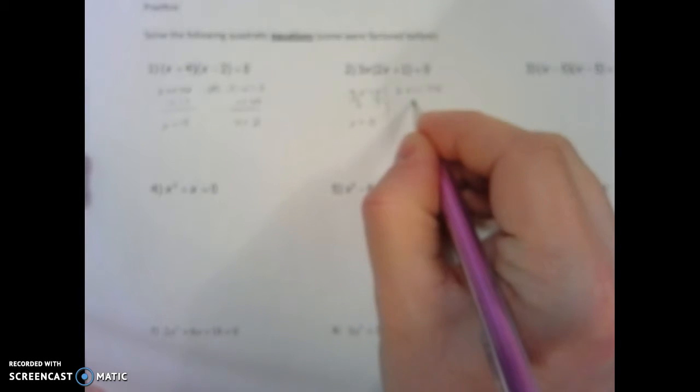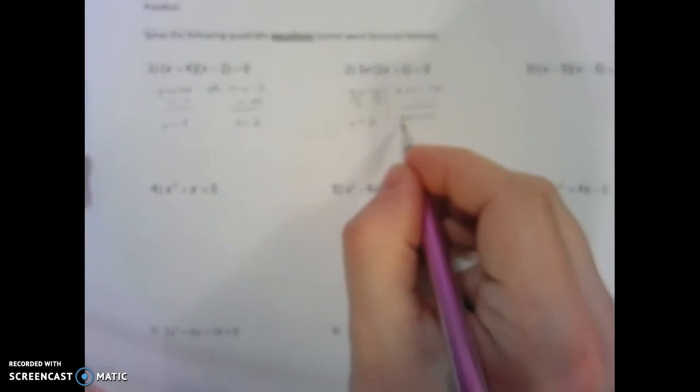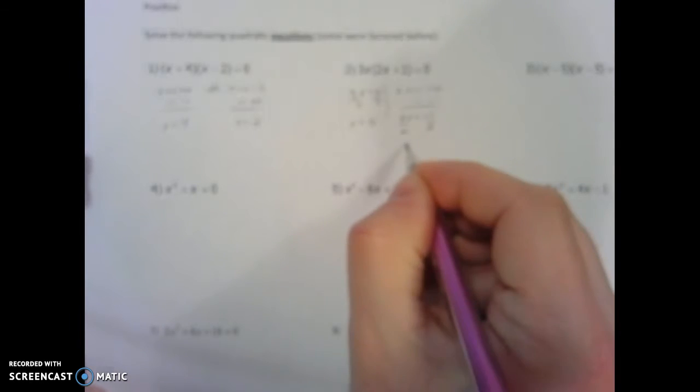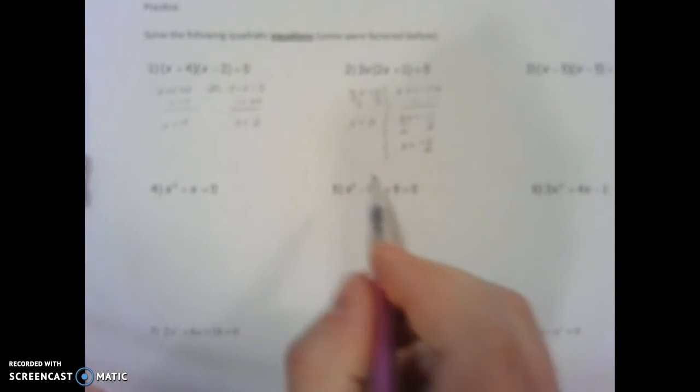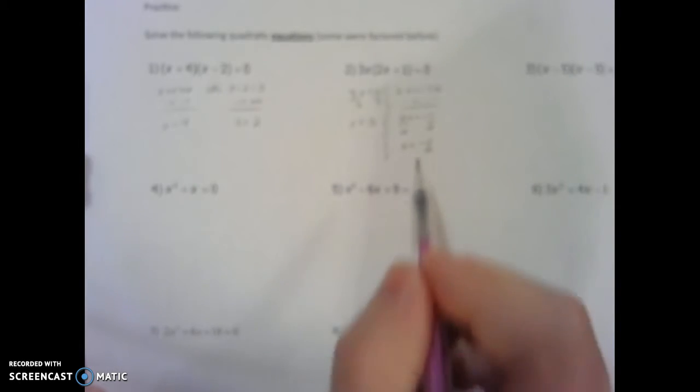And with the second example, 2x plus 1 is equal to 0, we would subtract 1 from each side, so that 2x is equal to negative 1. But then when you divide each side by 2, x would have to have a value of negative 1/2. And so either one of these, x is equal to 0 or x is equal to negative 1/2, would be a solution to this quadratic. Okay, looking at example number 3.